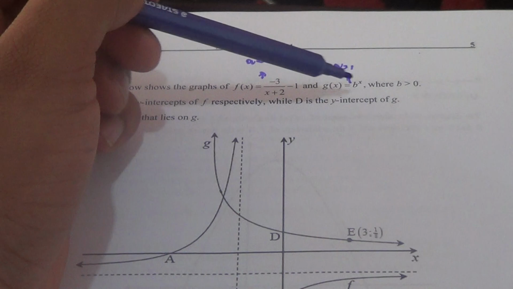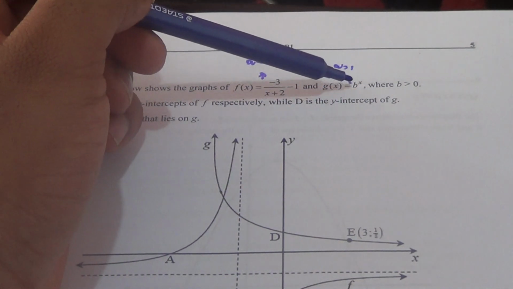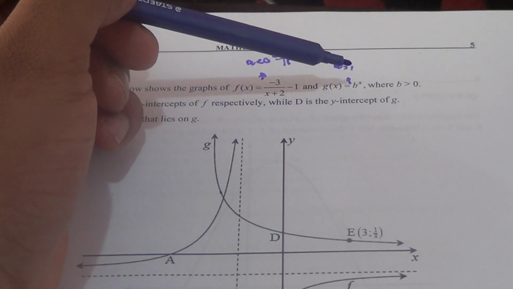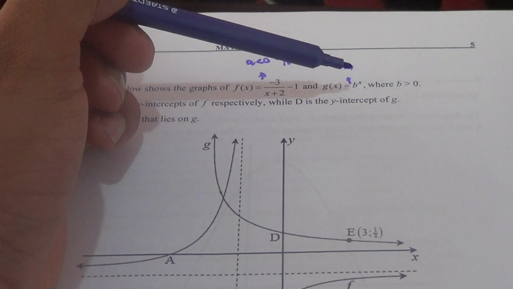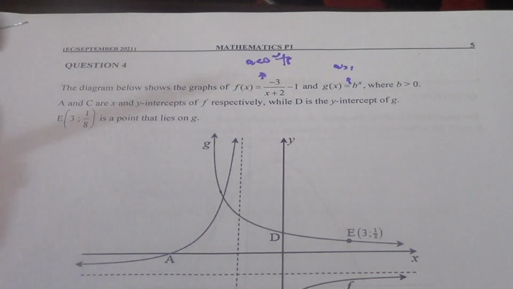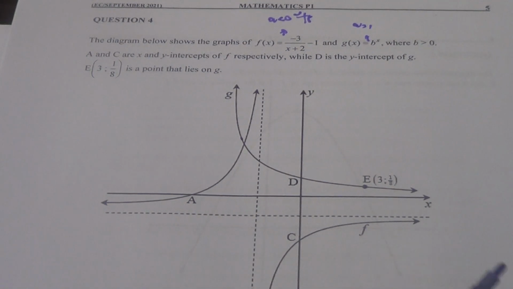So what do we expect? This graph is not shifted, so it's the standard graph. So we expect this graph above the horizontal asymptote. And that asymptote is the line y equals 0, which is the x-axis. Okay, not a problem. So let's just pause there for a second. Okay, let's have a look.